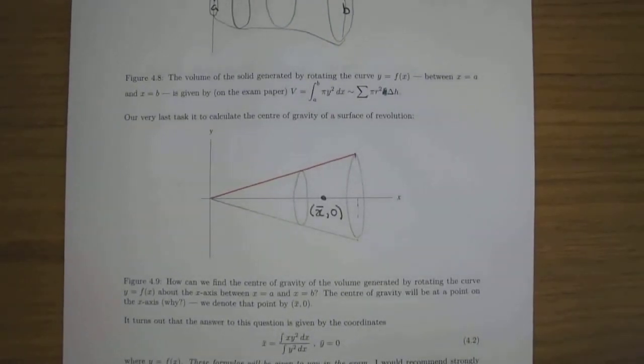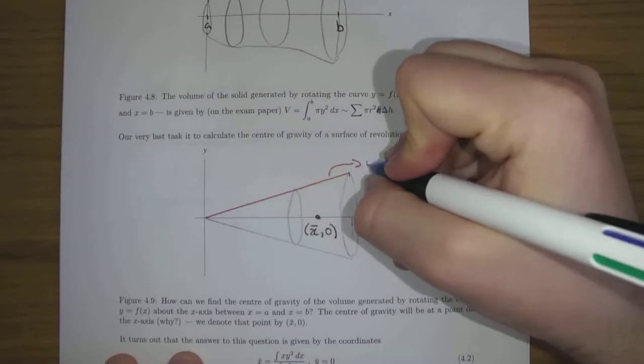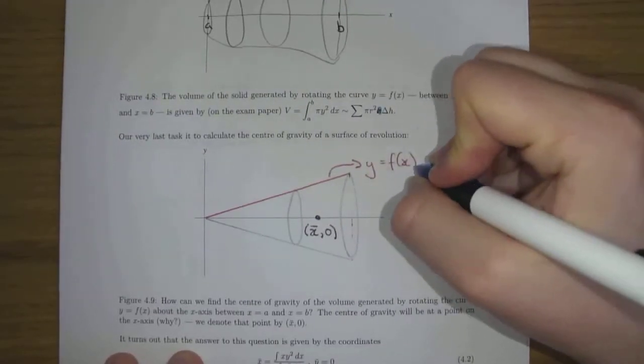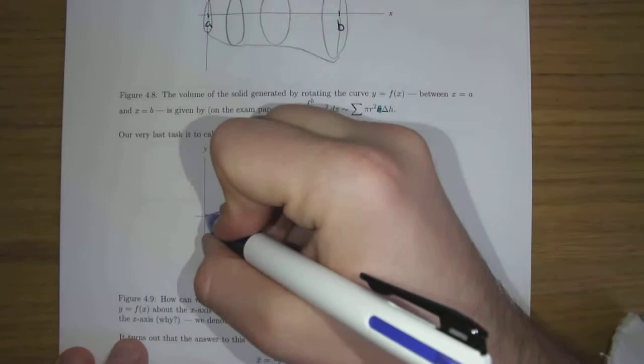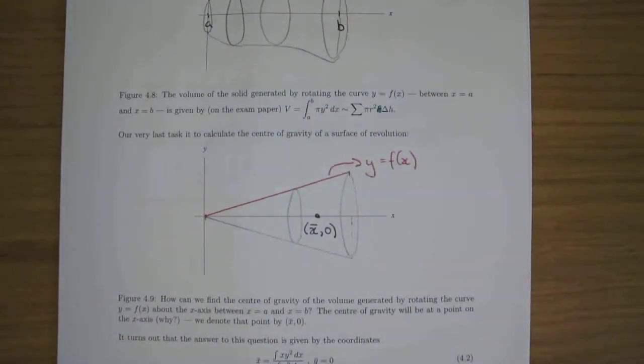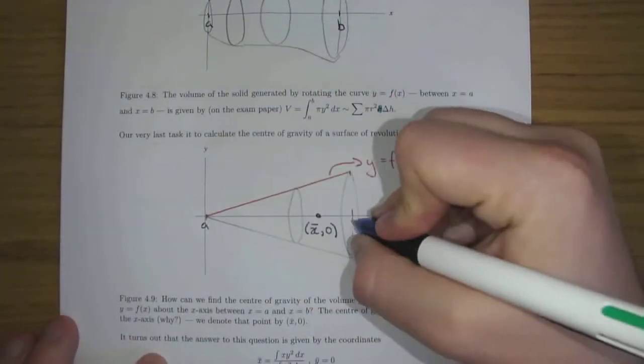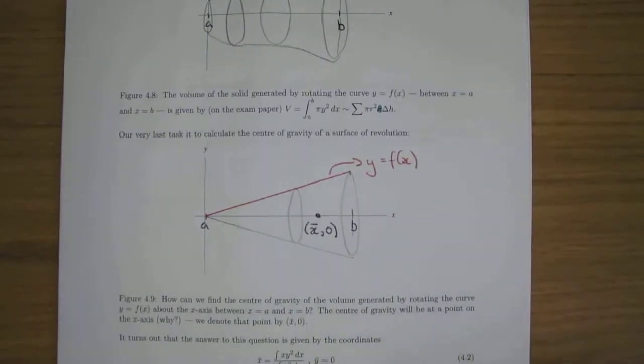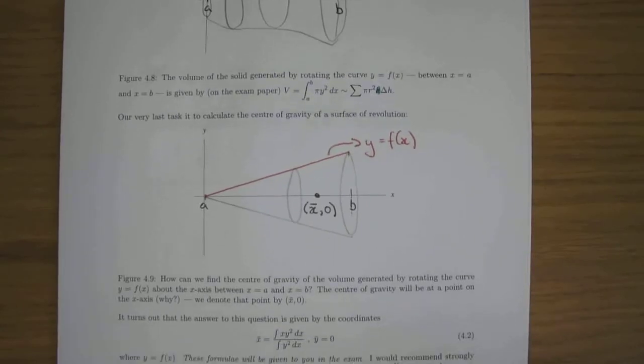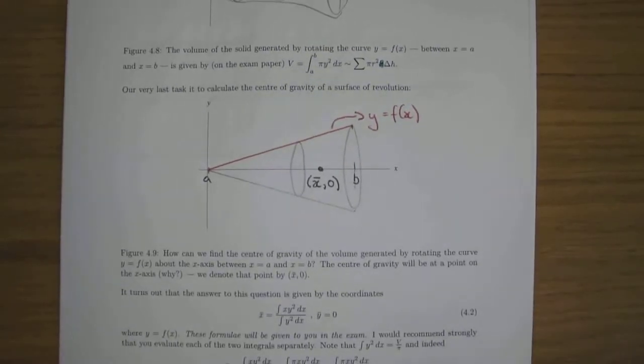Okay. So how do you find the center of gravity of the volume generated by rotating a curve? Now here I've drawn a line, but it could be a more complicated curve, rotated about the x-axis between 2 points. Again, I've chosen 0 here, but in general it's a and b. If you want to look in the appendix, it turns out that the y-coordinate of the center of gravity is 0, but the x-coordinate is the integral of xy squared over the integral of y squared.